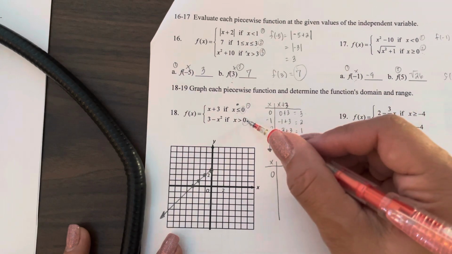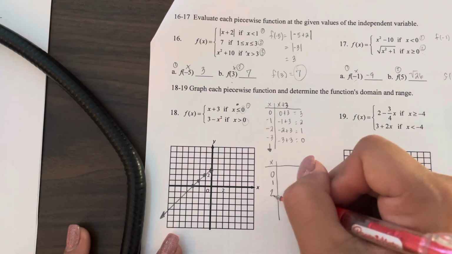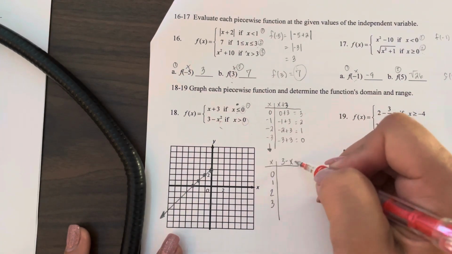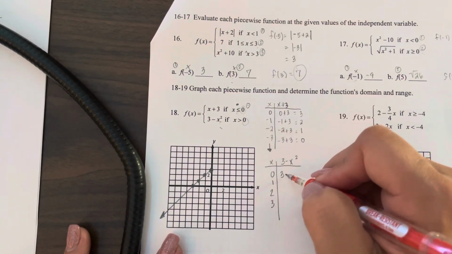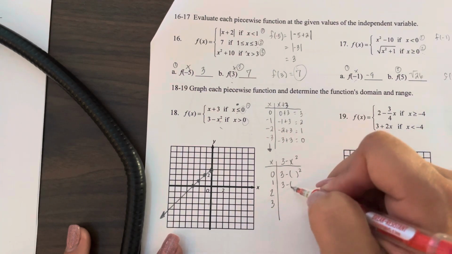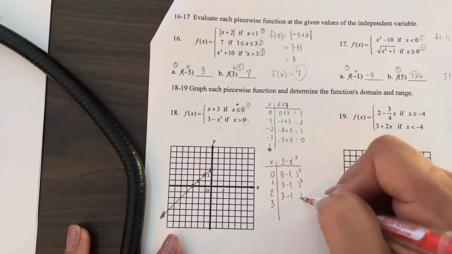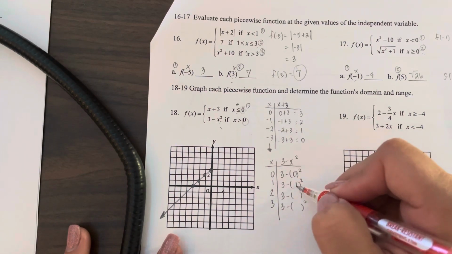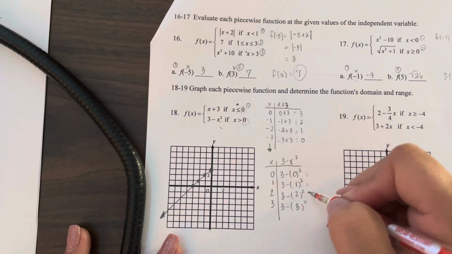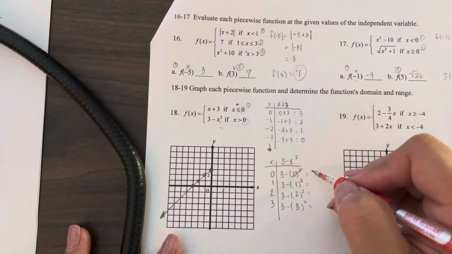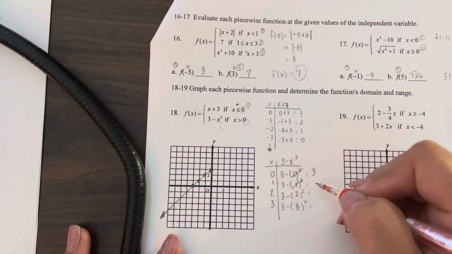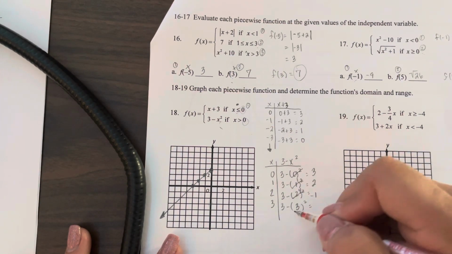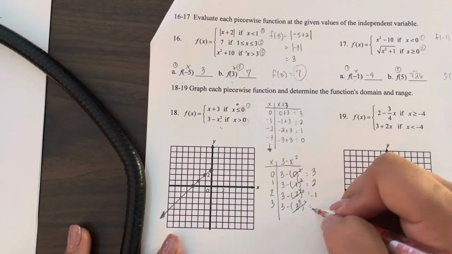Okay, our next one. So we're going to look for values that are greater than 0. So 1, 2, 3. Again, you could stop at any point. Use your expression, 3 minus x squared. Anytime it has something like this, I like to write it out first and then substitute the numbers in there. So I'm left with a 3. This is a 1, so that's a 2. This is a 4, that gives you a negative 1. This is a 9, that gives you negative 6.